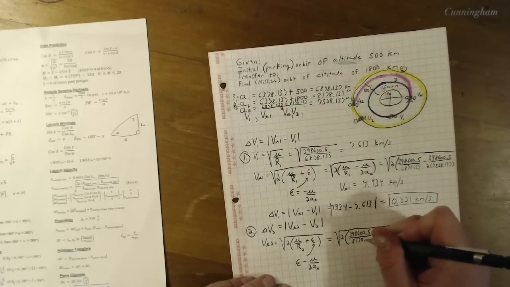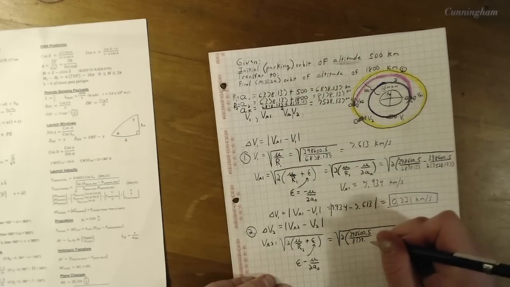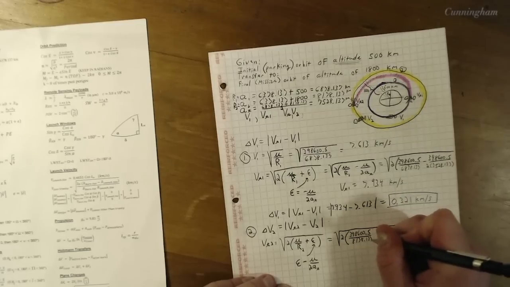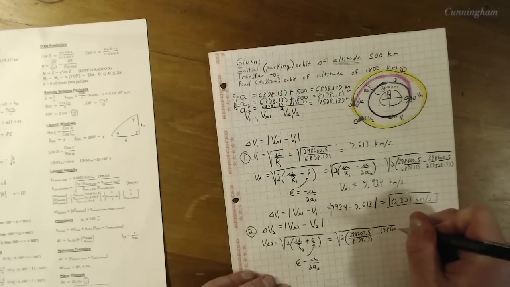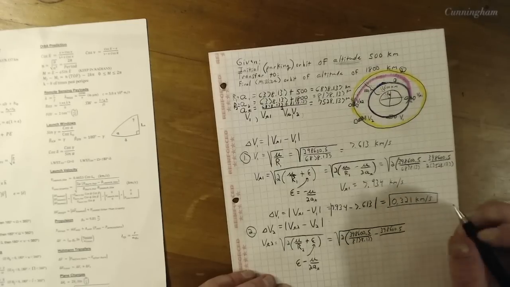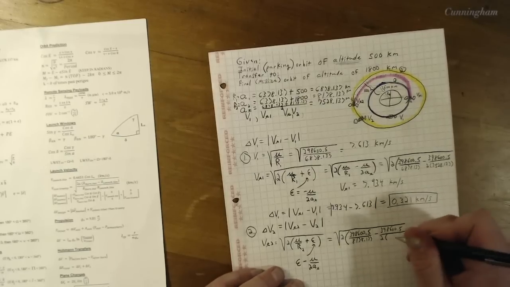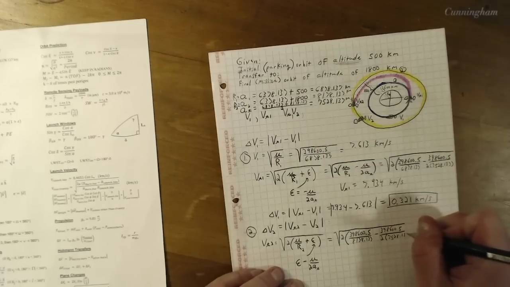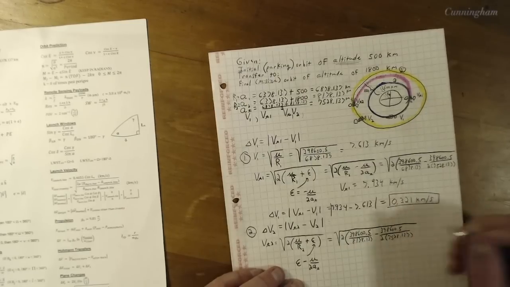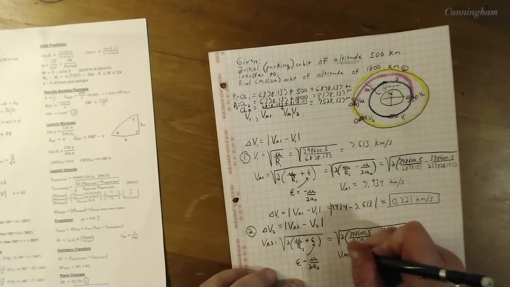From above, we got that the radius of the second orbit is 8178.137. Great. And that'll be minus 398600.5, which is mu, over 2 times, again, the semi-major axis of the transfer orbit, which is 7528.137. Now let's plug and chug. See what VT2 gives us.